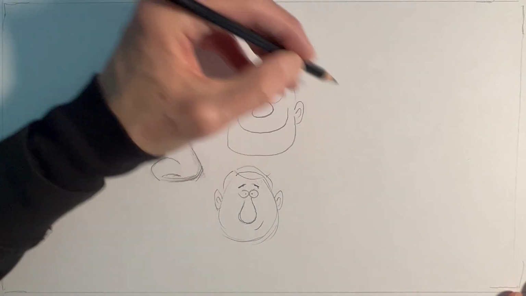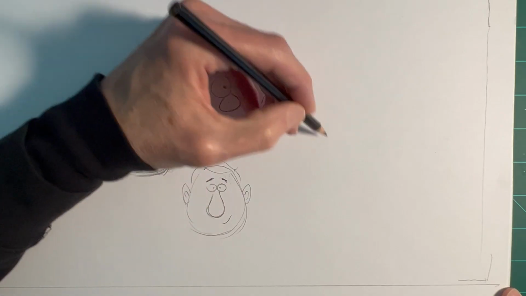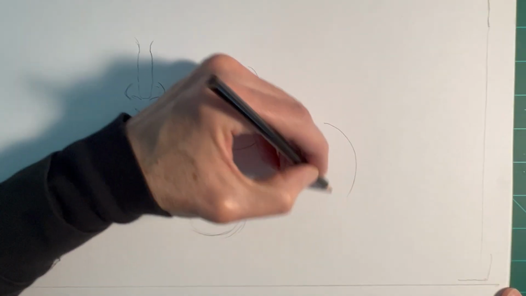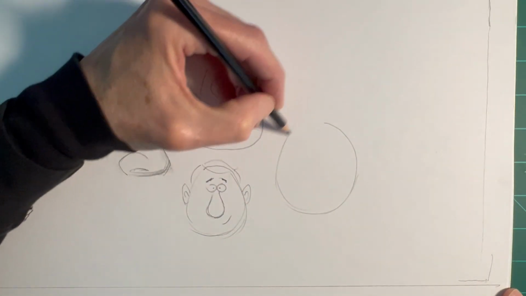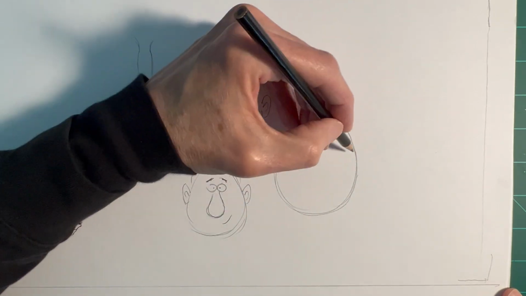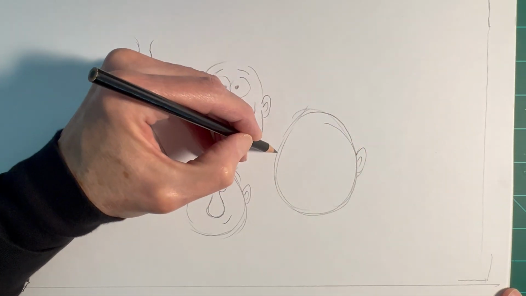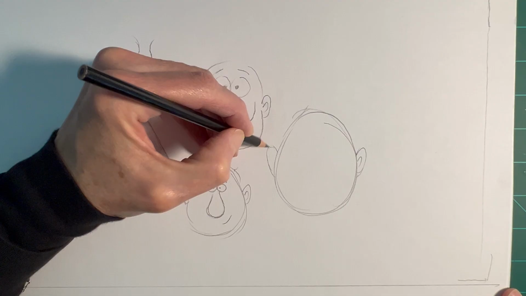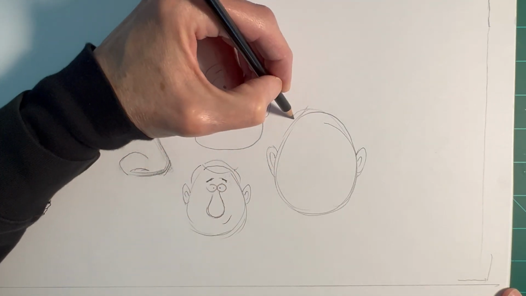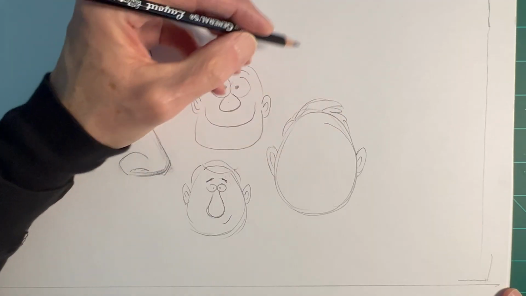Generally, if you're looking at the position of the eyes and nose, you would look at the face like this. And then you would have your ears, our two little C's, right there. And then you would have some hair. We'll do some hair up here, a little hair on the side.